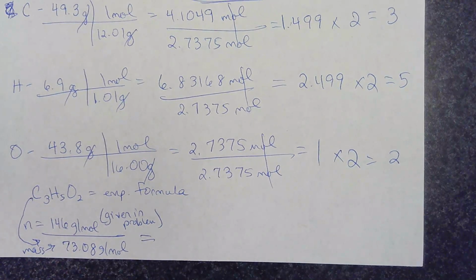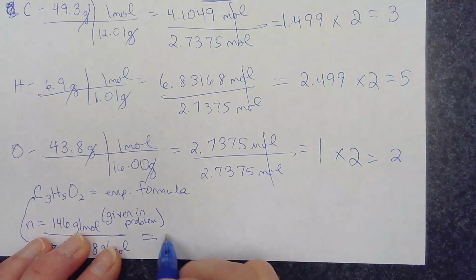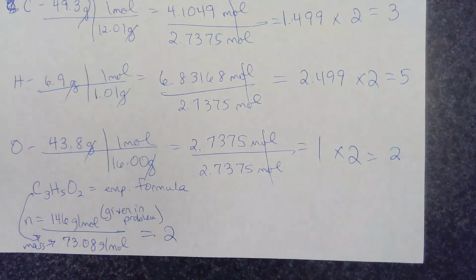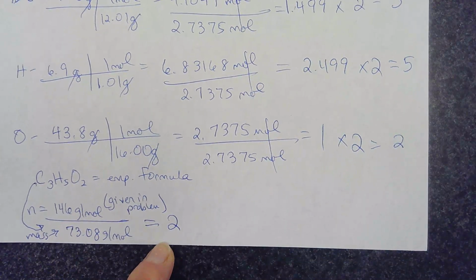Now, what do you get? 2. And that will be a whole number. If you don't get a whole number there, then you've got something wrong. That's how you'll know you have something wrong. So then, what do we do with that? We're still not done.